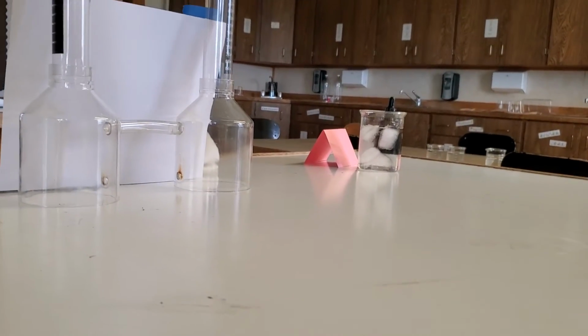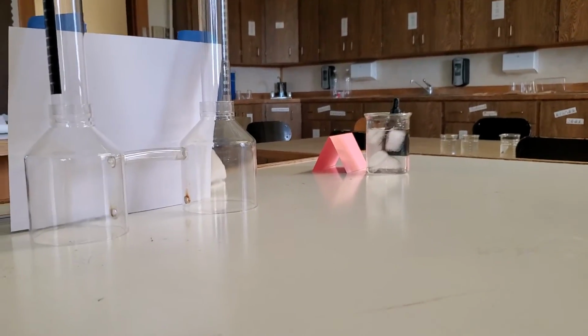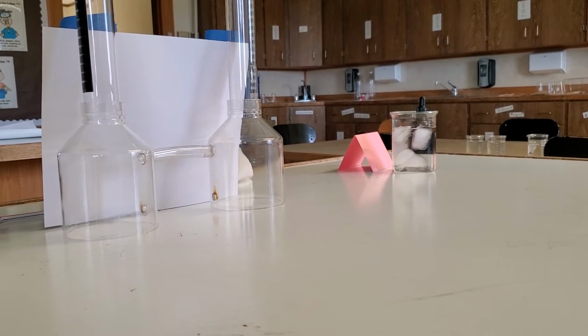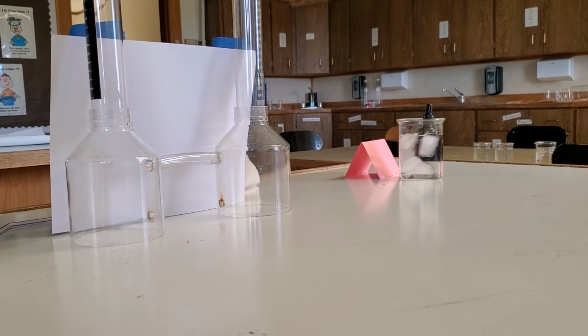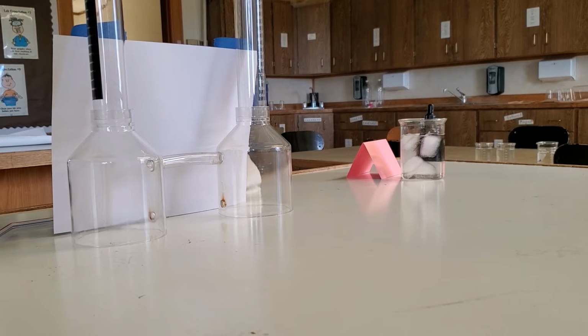So we're going to be looking today at the effects of temperature on ocean currents. The food coloring is representing water, right? It's just colored water. And we're going to see what the different temperatures will do in an ocean current.